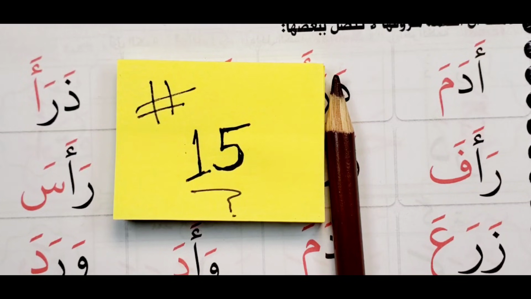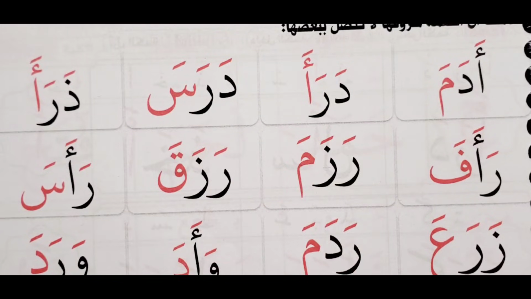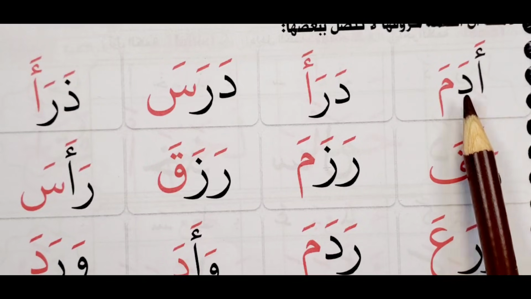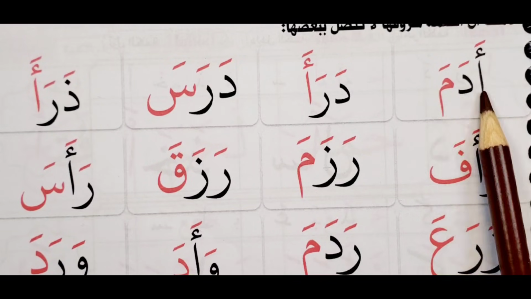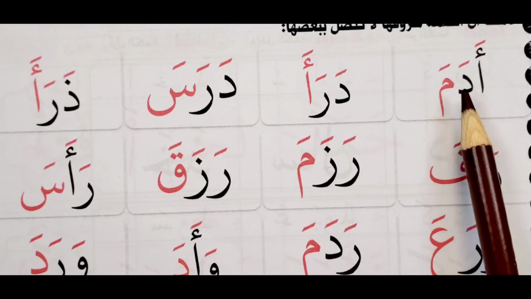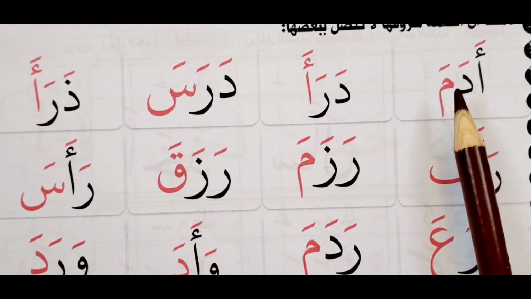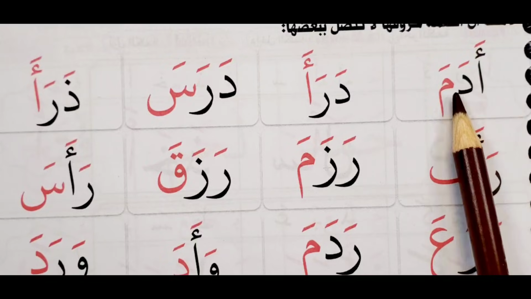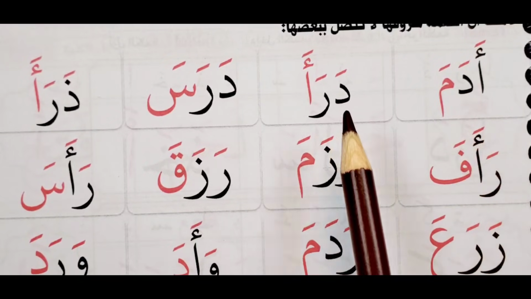Today we are going to do page 15, the new edition. Let's get down to it. So we have three letters, okay? A, da, ma, adama.